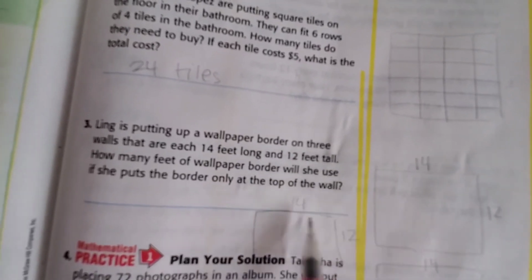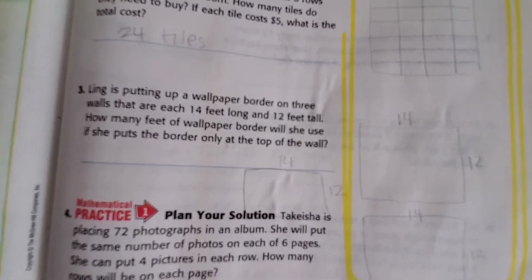Now, she only wants to put the border at the top of the wall. So this is the top, right? So that means 14 times what? Okay, we'll give you the total for just the top.